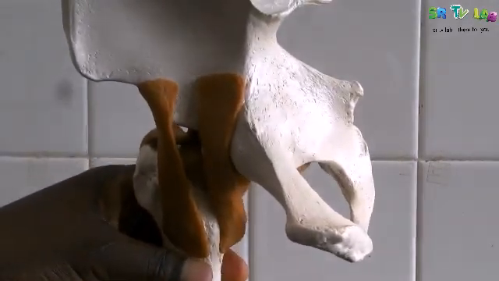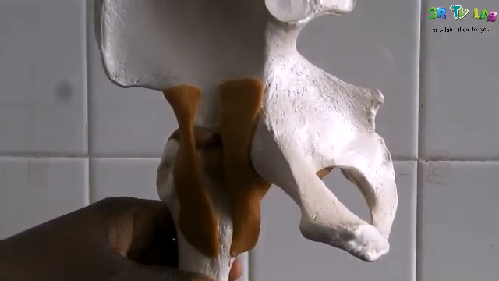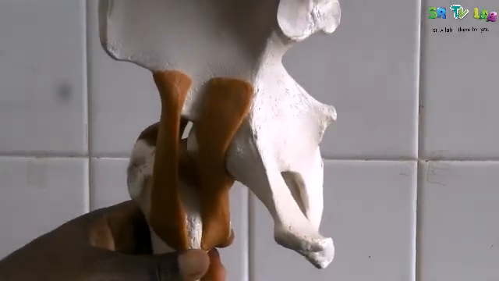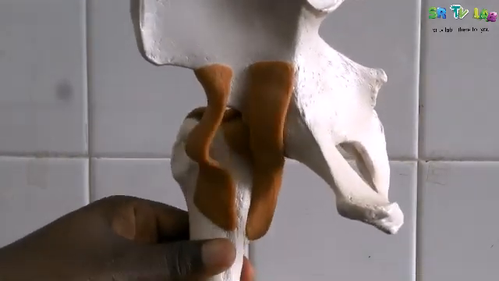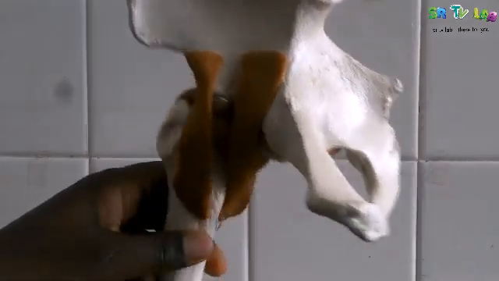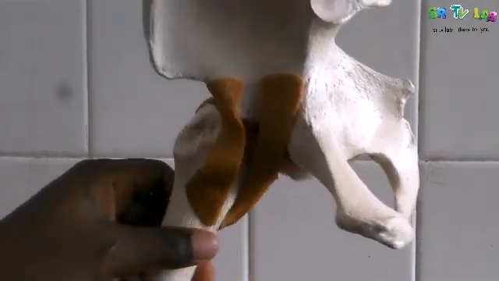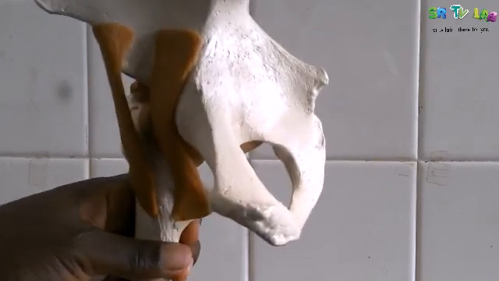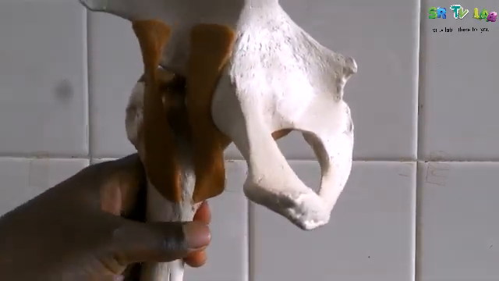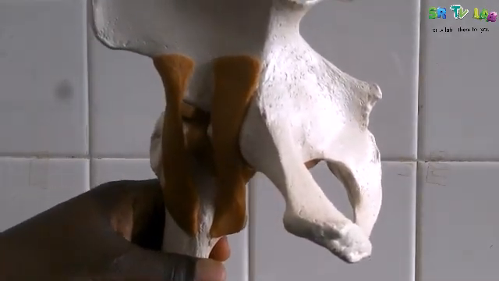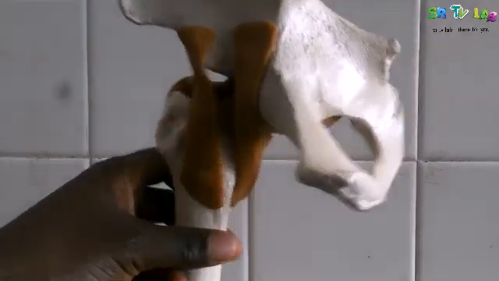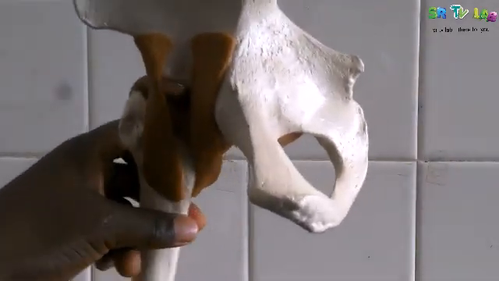So this is what we call circumduction. Good. How many movements do we remember? We have flexion, extension, abduction, adduction, internal rotation, external rotation. Those are 6. Then the 7th one, circumduction. Isn't it?